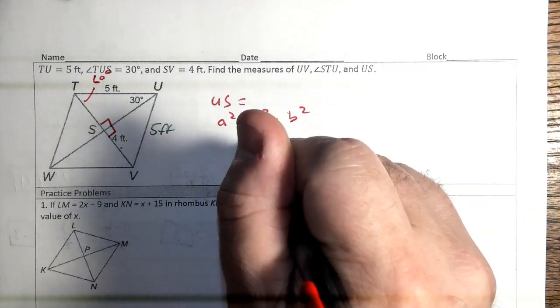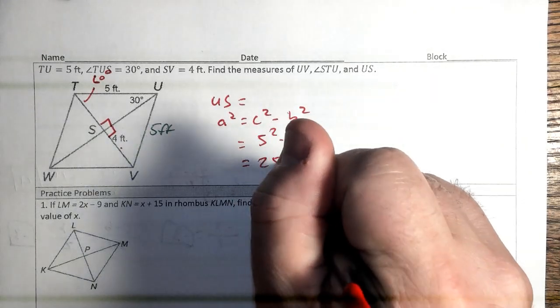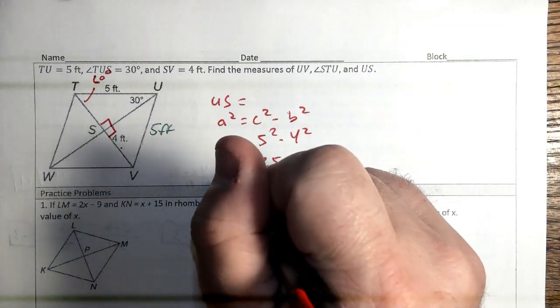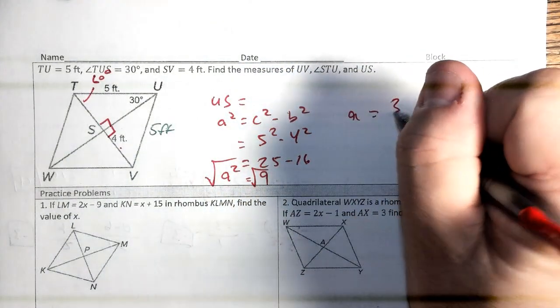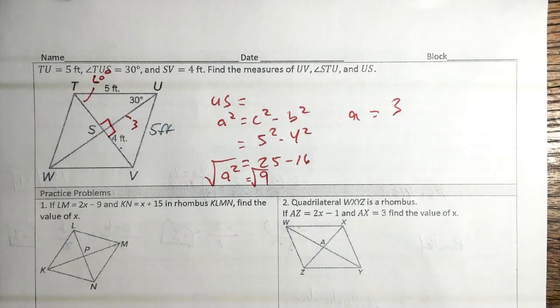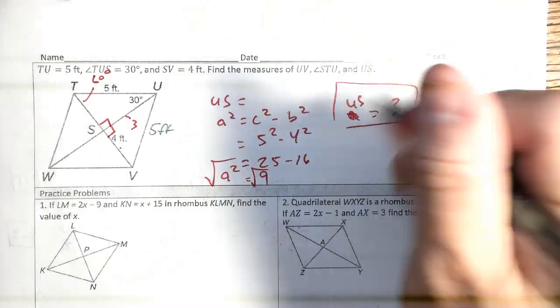So this is going to be 5 squared minus 4 squared, which is 25 minus 16. So that's 9. A squared is 9. Take the square root. And a is going to equal 3, which is SU. So let me just cross this out. So US equals 3.